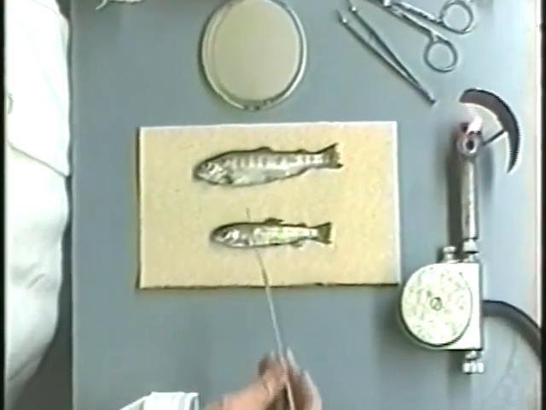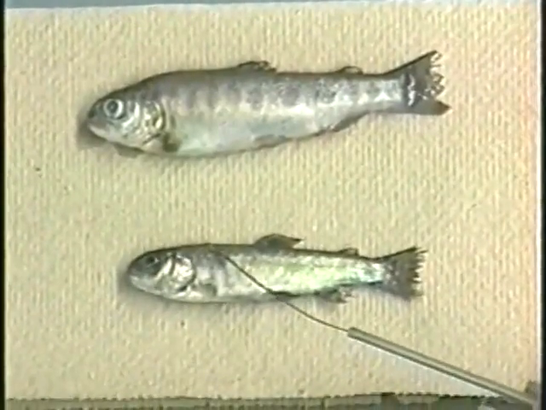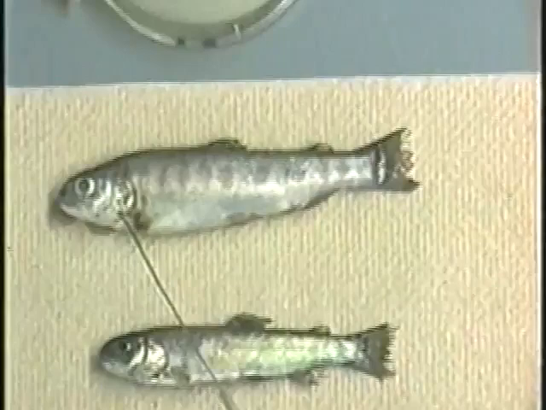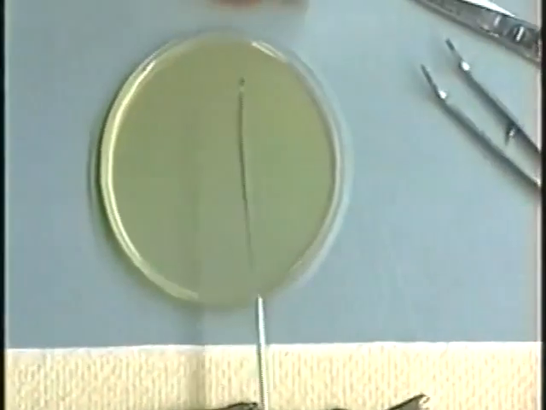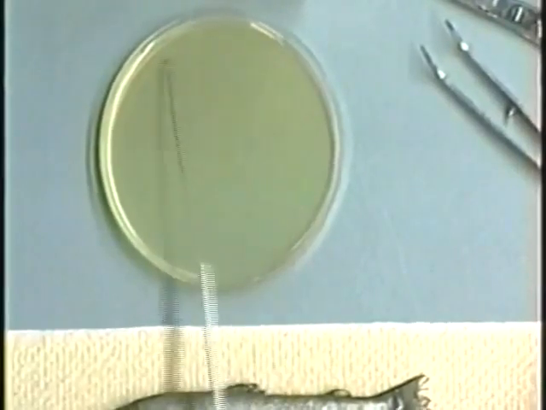Flame the loop until red hot and insert it into the leading edge of the lesion. By going into the lesion with a hot loop, you will kill off some of the surface bacteria, which may be largely contaminants. Inoculate the agar by streaking back and forth gently near one edge of the plate.